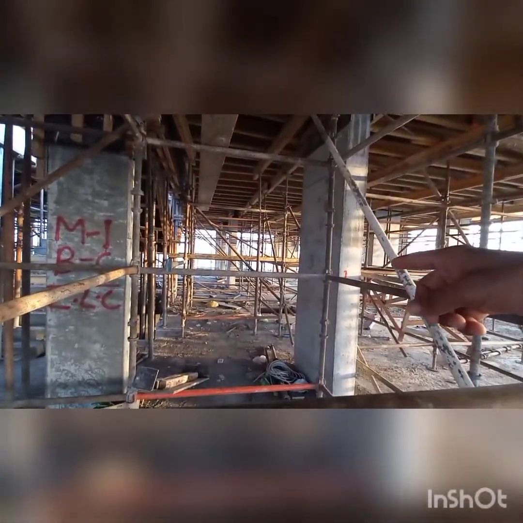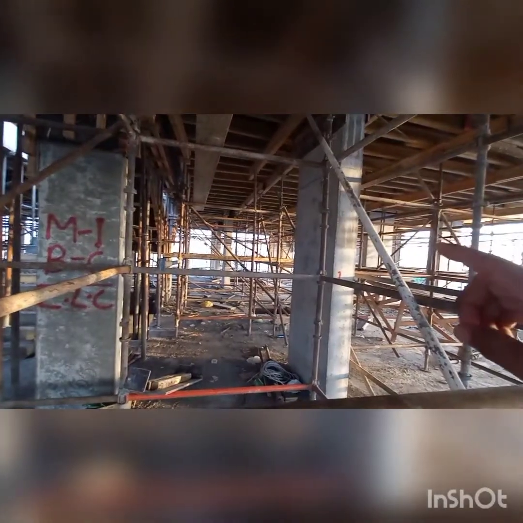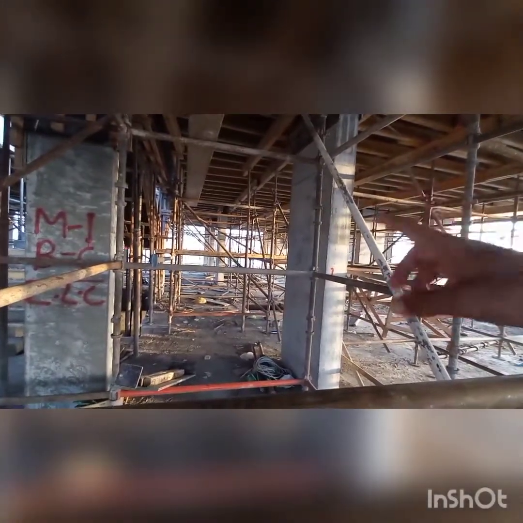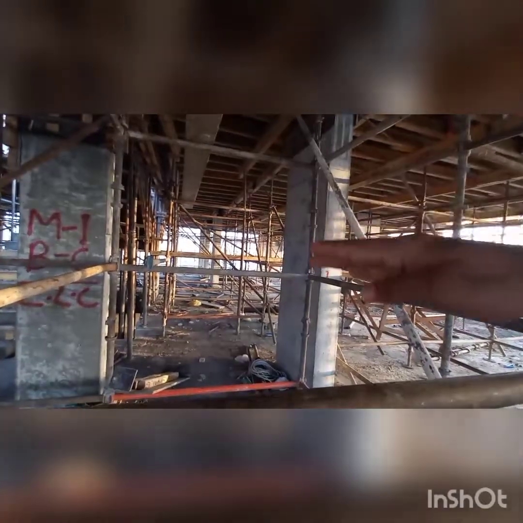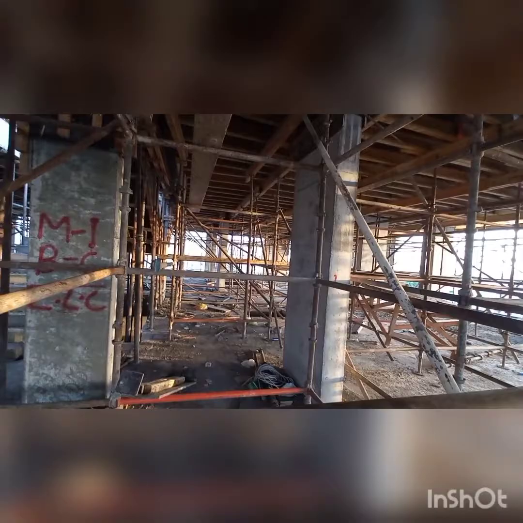unless there is a drop in the drawing. If there is any drop in the drawing, the shutter will be dropped accordingly as per the drawing. So the first and most important point is to fix the slab level, the slab shutter level.